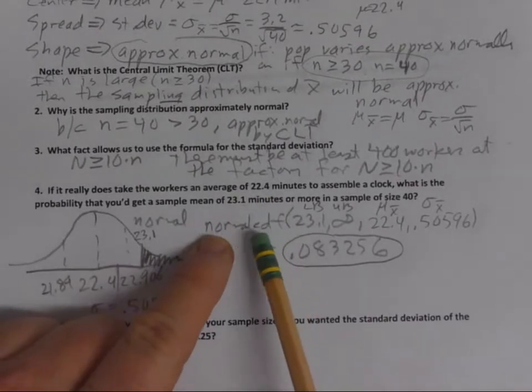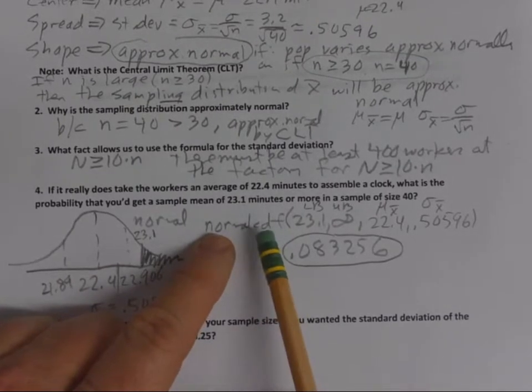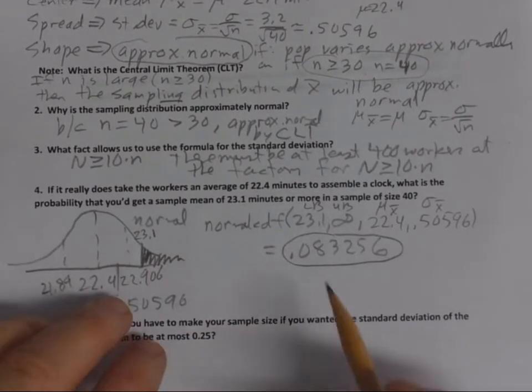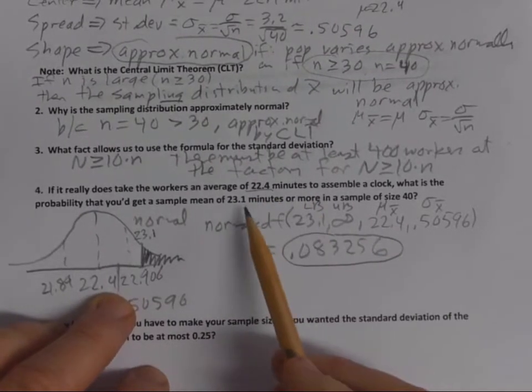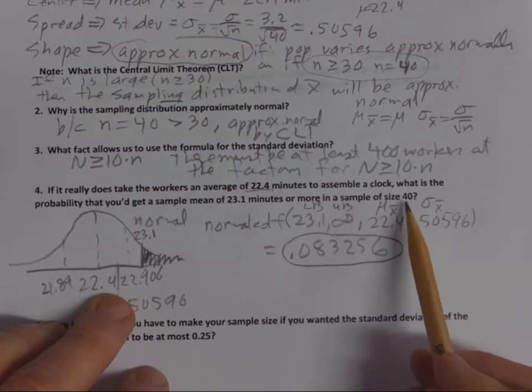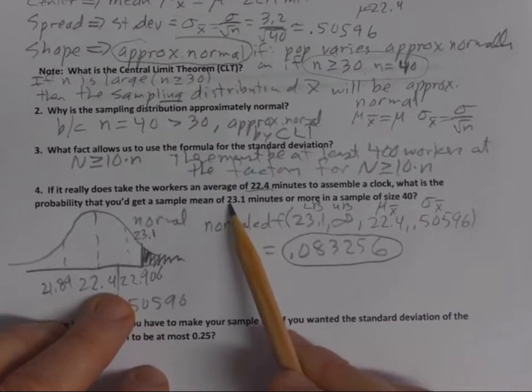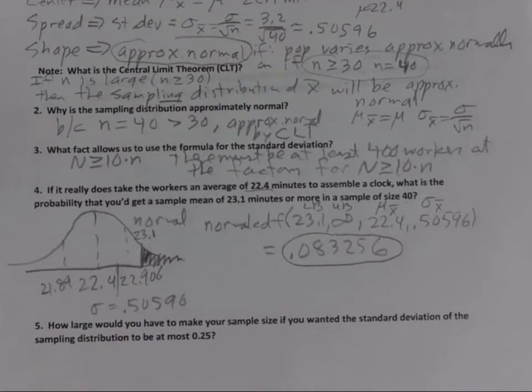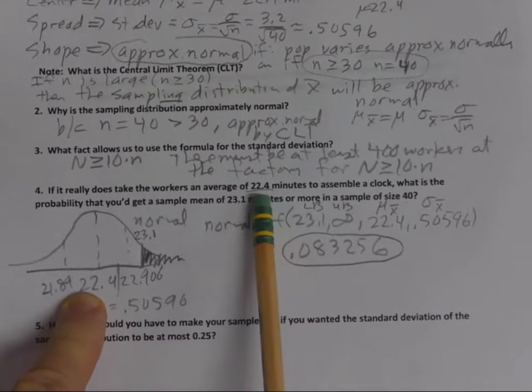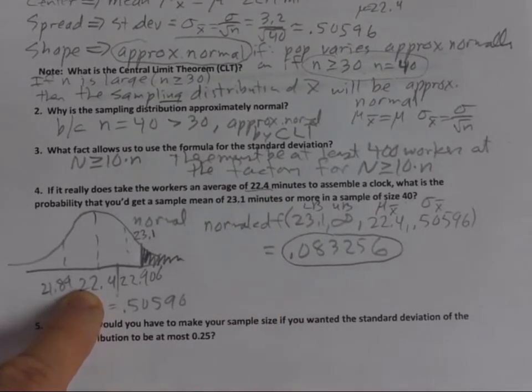Well, and so what we are finding here is the conditional probability. The probability of one thing given another. Given it takes all the workers 22.4 minutes to assemble the clock, the probability that the average of 40 randomly selected ones is 23.1, the probability that that is going to happen is over 8%. So in other words, it's not statistically significant. It's not that unusual. It happens a decent amount of the time. So there's no reason to doubt the 22.4 claim. The fact that our sample value was greater than that, it's plausible just due to sampling variability.